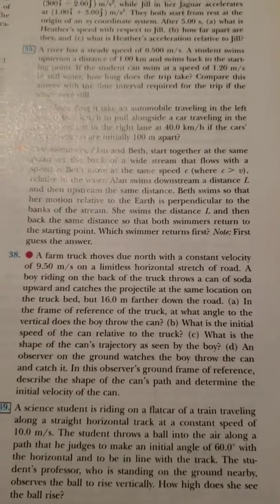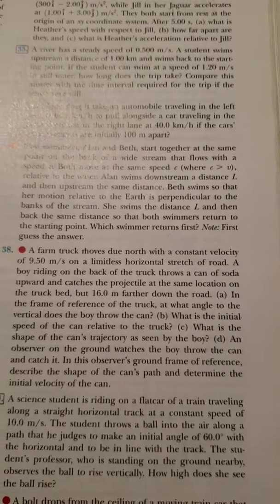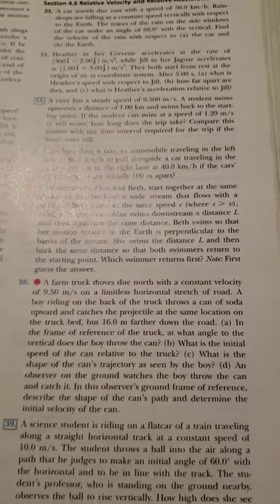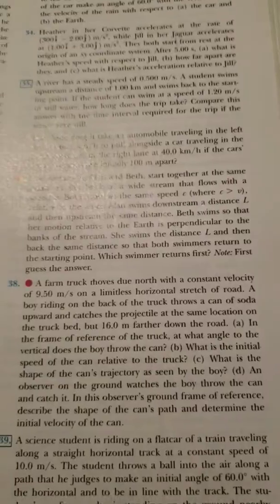Beth swims so that her motion relative to the earth is perpendicular to the banks of the stream. She swims the distance l, and then back the same distance so that both swimmers return to the starting point. Which swimmer returns first?